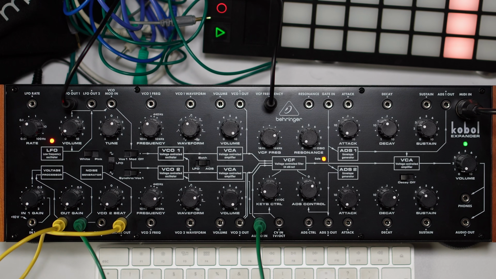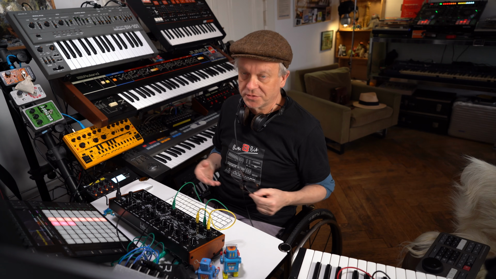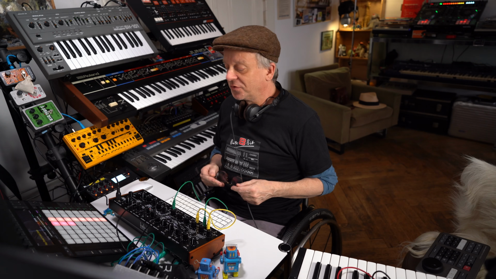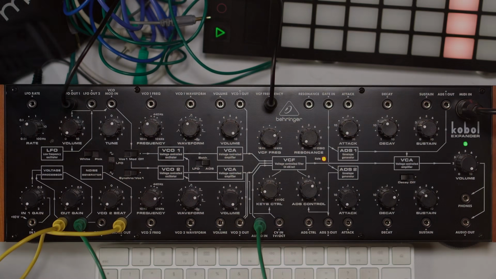Okay, this is it for the modulation, LFO and the noise. So you see it's a rather simple synth, it's self-explanatory. So take your patch cords, modulate whatever you like and let the fun begin.